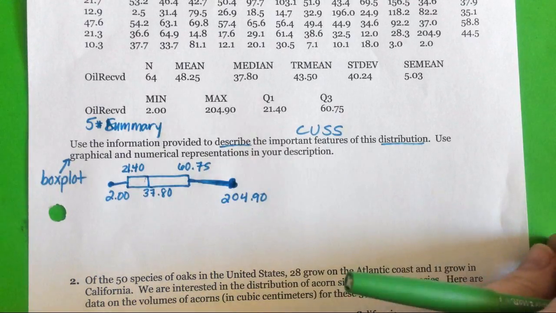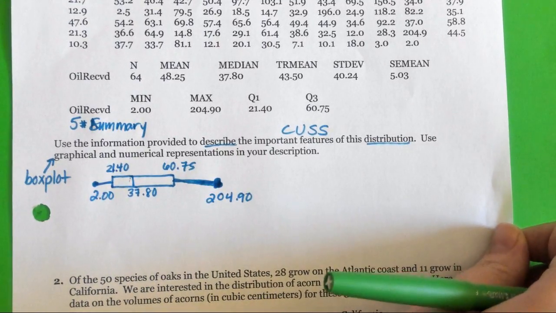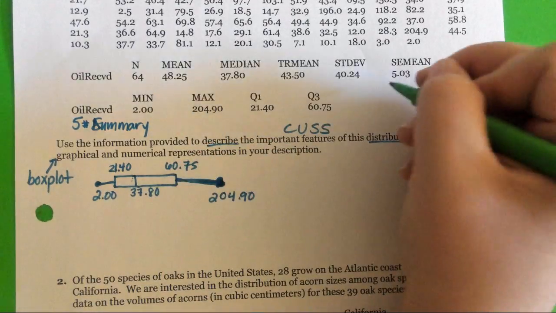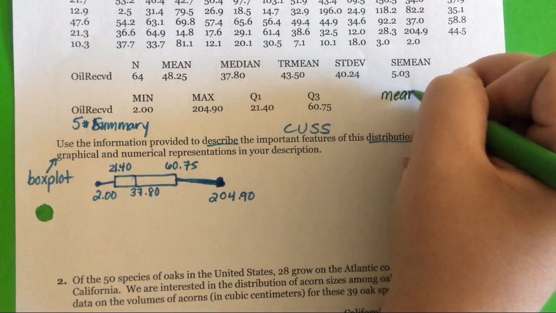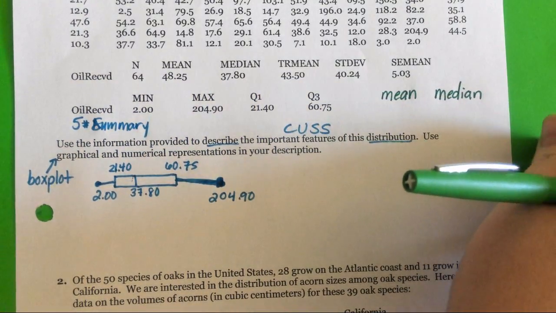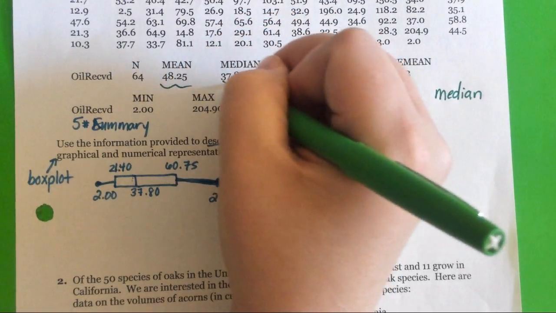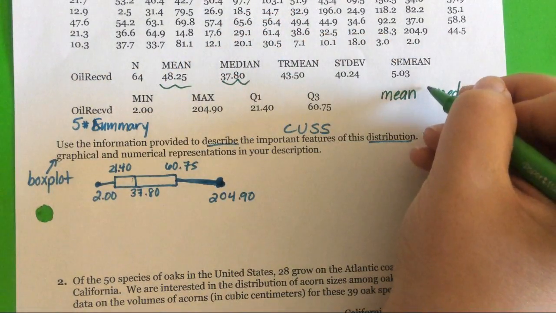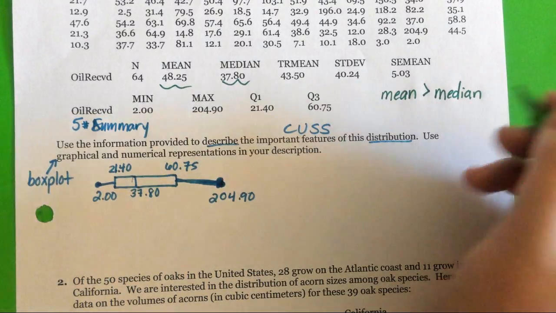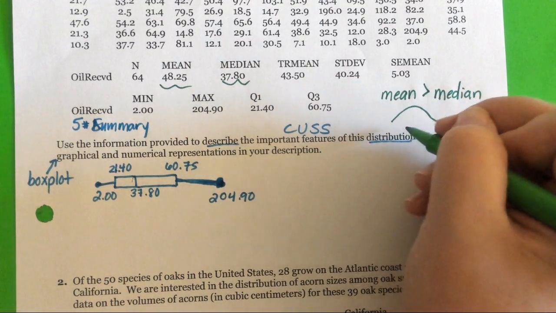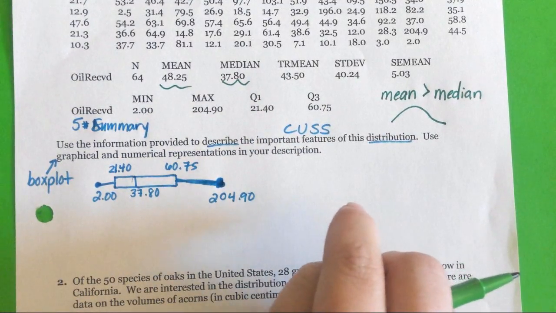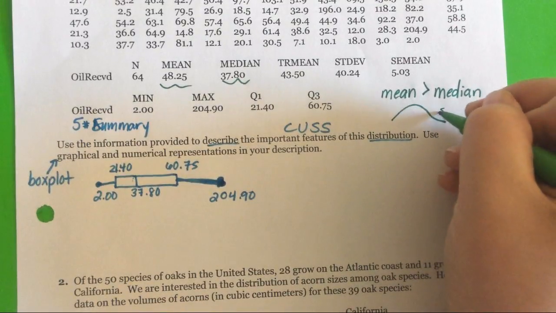So we could describe the center, the important features of this distribution. What's the relationship between the mean and the median in this specific case? The median is smaller. The median is lower, so the mean is larger than the median. So does that mean our graph is skewed left or skewed right? Skewed right. So I already kind of know. Plus, I kind of knew it from my box plot anyway, with that major tail over there. So I already knew my graph was going to be skewed right.